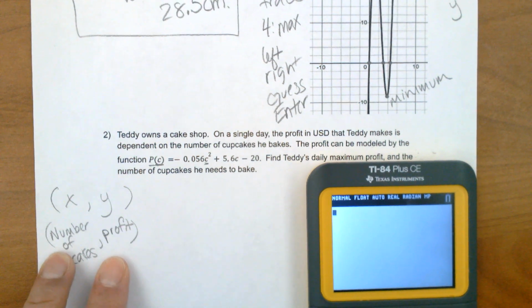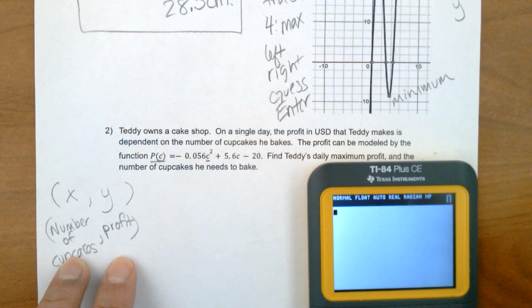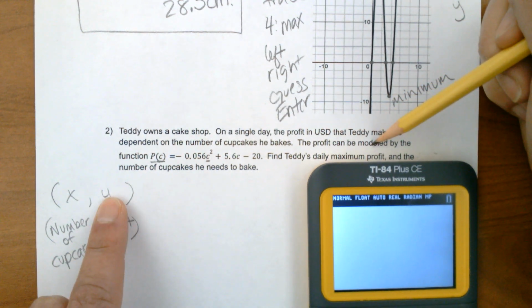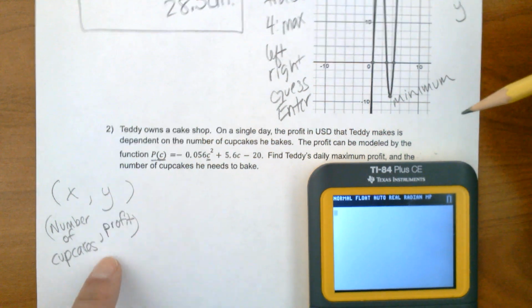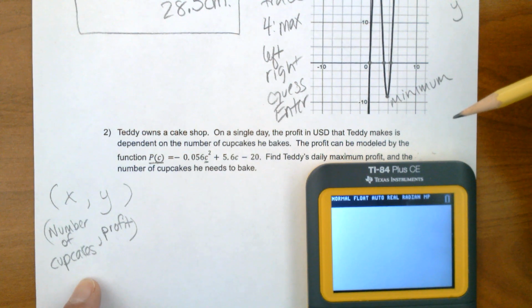I like doing this because when I get that point in my calculator, I can just look at my little key here and see, well, they want the maximum profit, so I'm looking for this second value. If this helps you to line it up with these word problems, please do this. It's a good strategy to use.